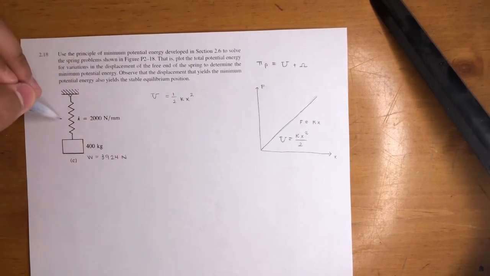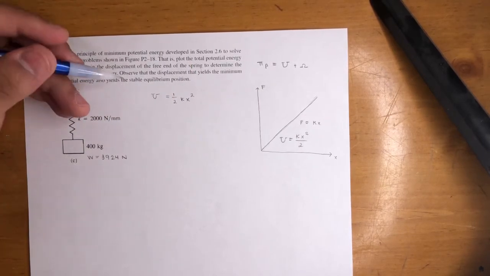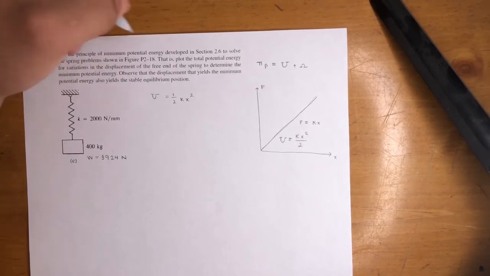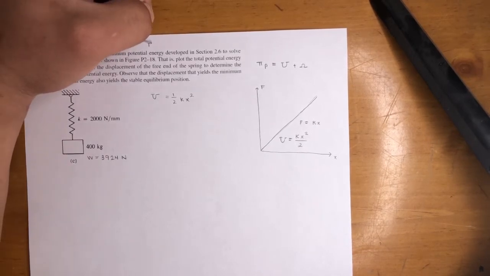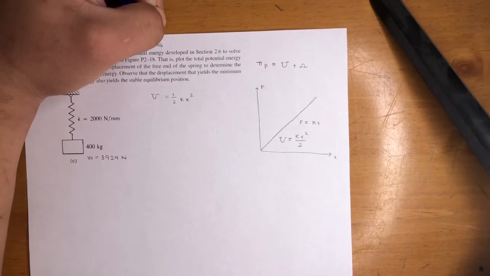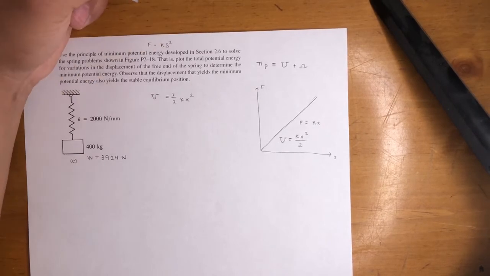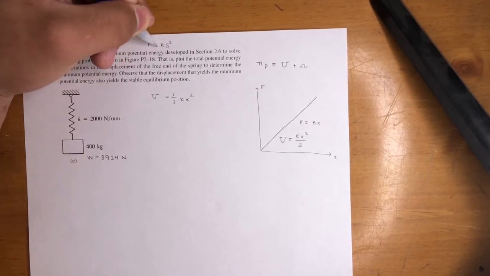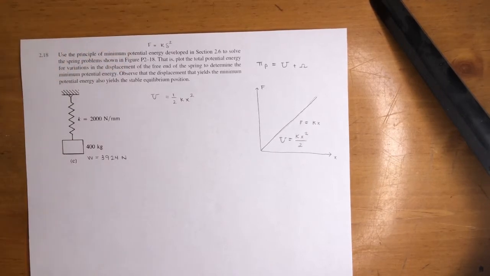If it was nonlinear, they'll give you the relationship. I think in problem 220 they had mentioned force is equal to like k delta squared. In that case, it's no longer kx, delta is squared, so that's a nonlinear spring, but that's another problem.